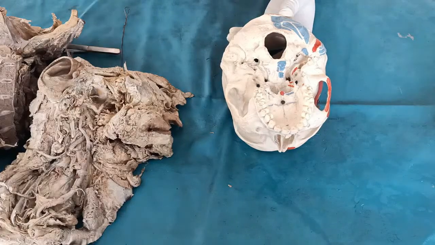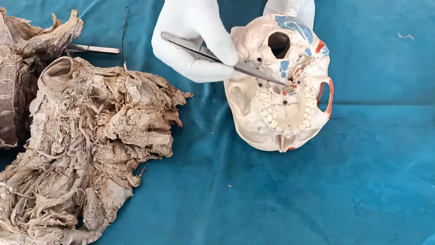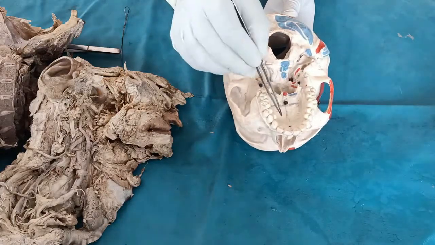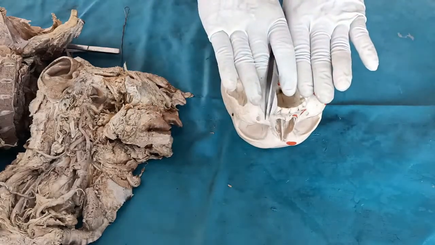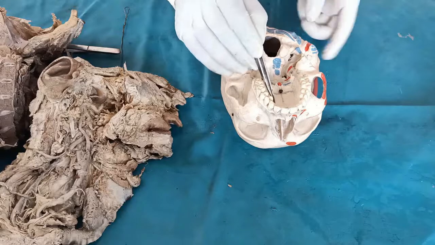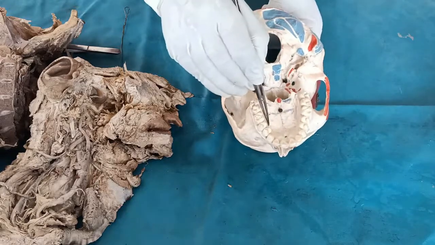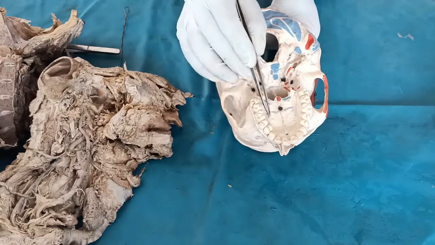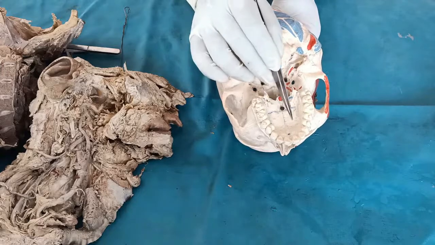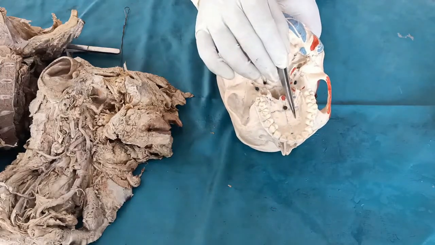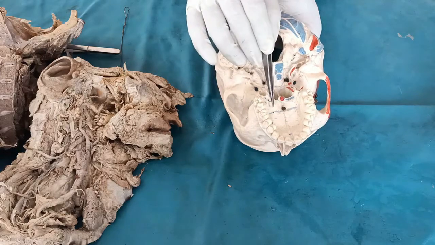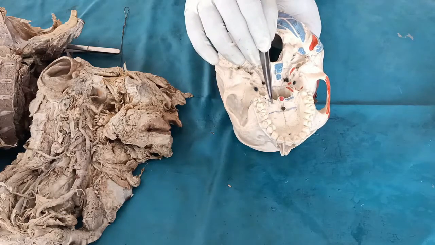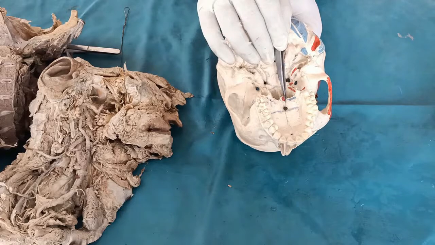How will the palate form? Actually, this is hard palate, and posteriorly soft palate will be there. This hard palate is formed by two processes coming to form the palate. These processes belong to maxilla, and they form the palate. So palatine process of maxilla. Two palatine processes of maxilla, and here two horizontal plates, but they belong to palatine bone only. Horizontal plates of palatine bone.